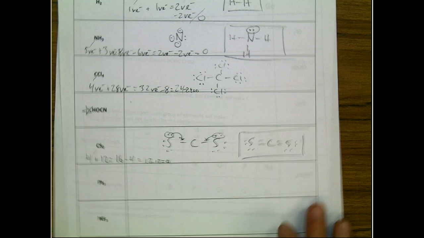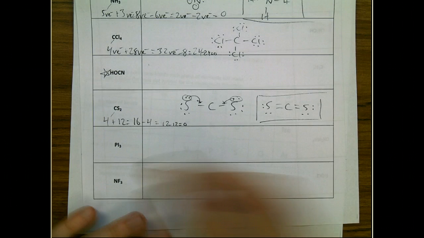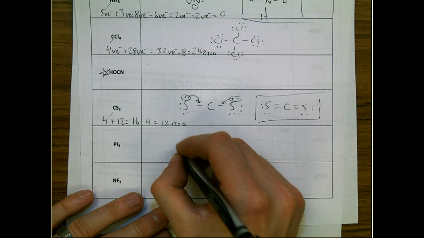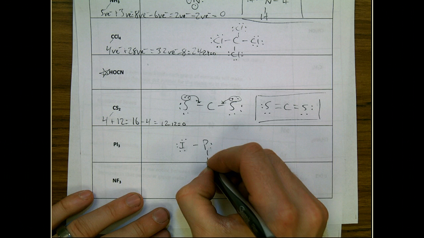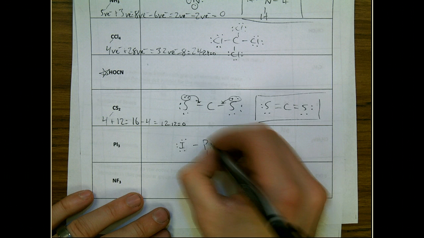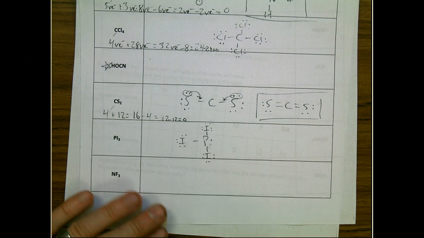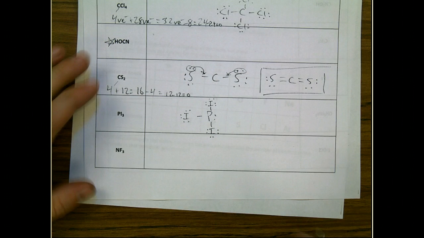Okay, let's move to the next one. PI3, not even going to show the work on this one, I'm just going to draw it out. Should look like this. You might get to the point where you're as fast as me, but preferably I'd like you guys to follow the same steps that I showed in the earlier problems.